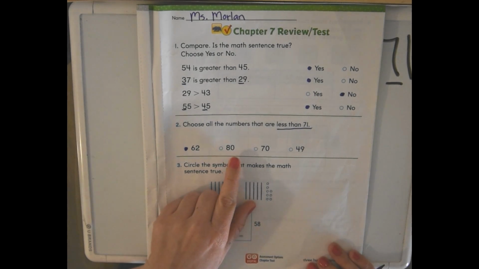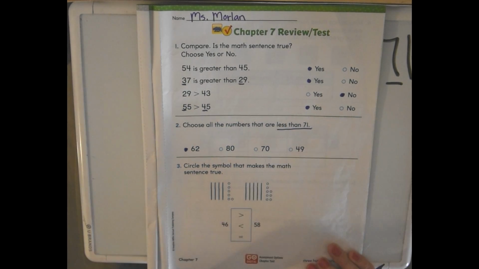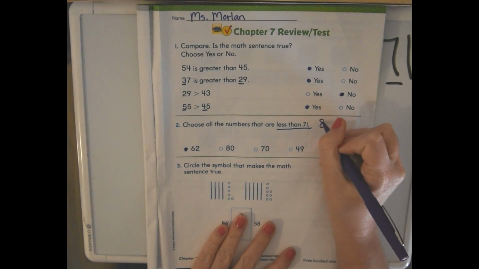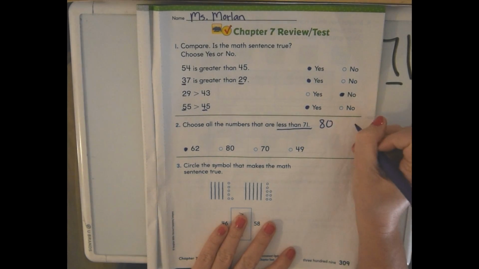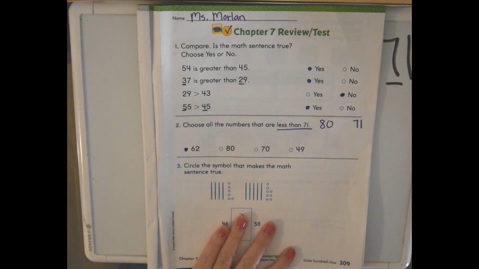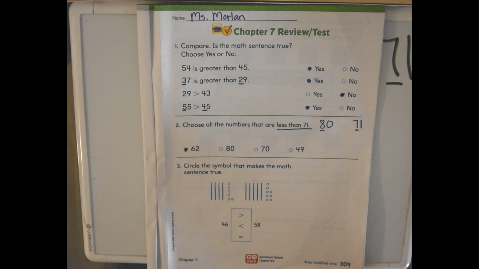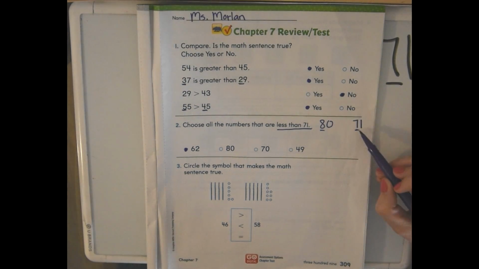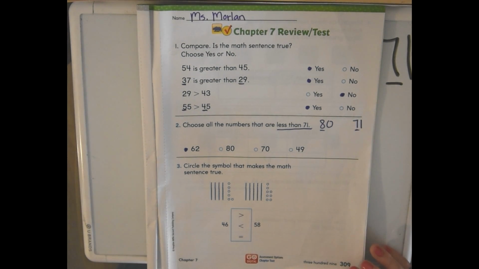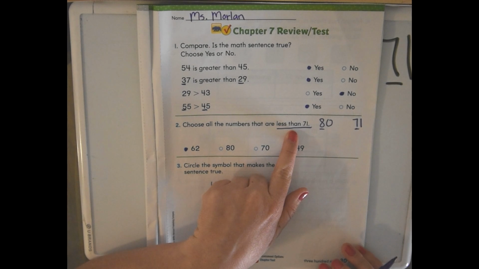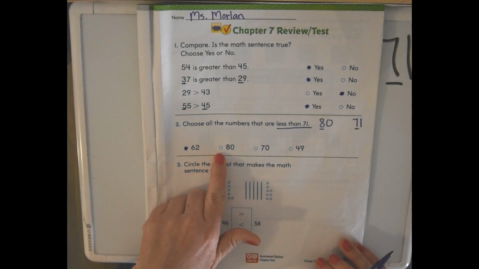How about 80? Is 80 less than 71? Let's look at it. Okay, 80 has 8 tens. 71 has 7 tens. So 80 is actually greater than, right? Because it has more tens. So it is not less than. So we are not going to bubble it in.